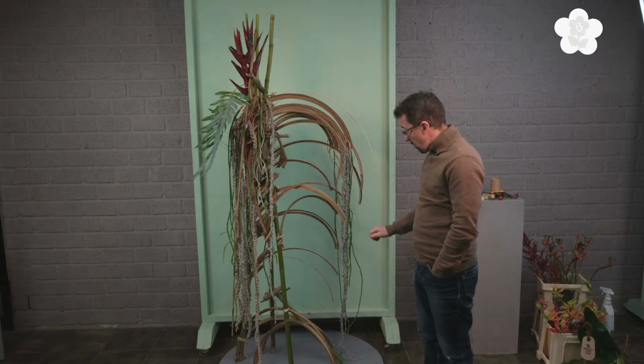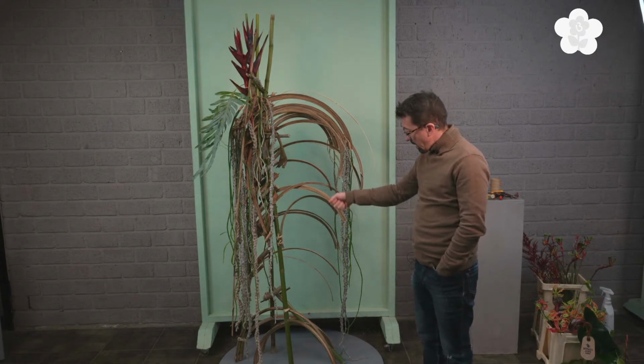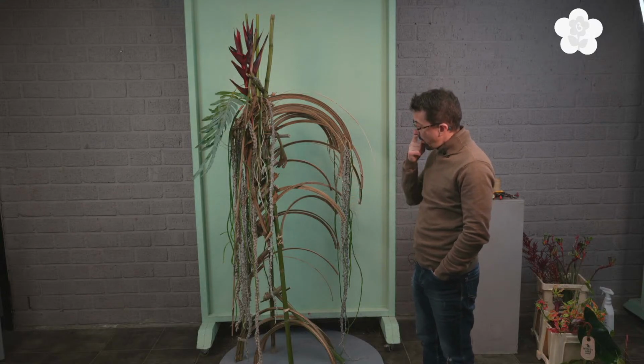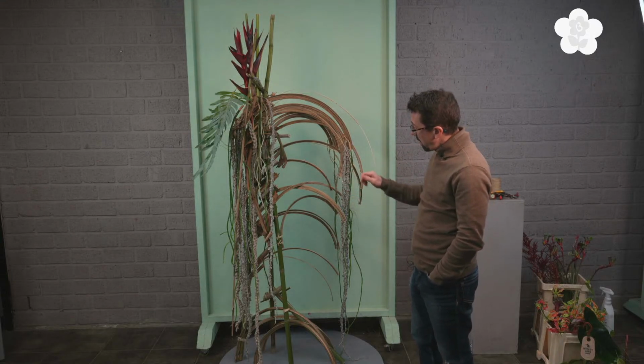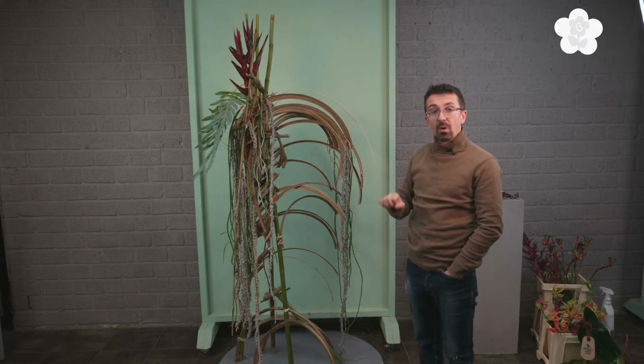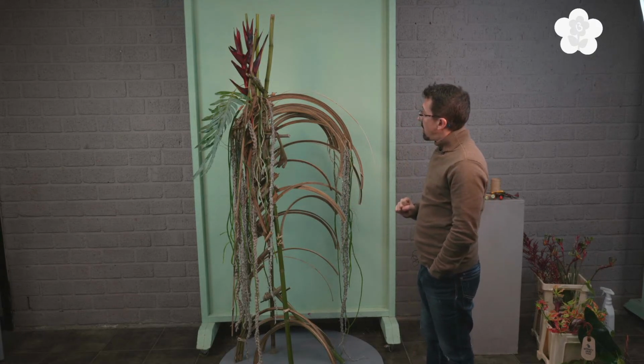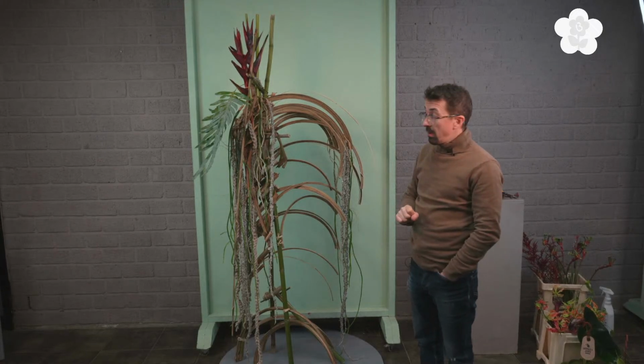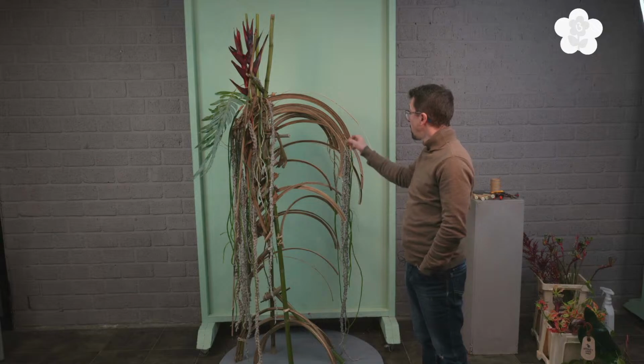So it is a reason why I have used a little bit of black wire to start the construction, and after I have fixed each element with raffia. I have a sustainable material.